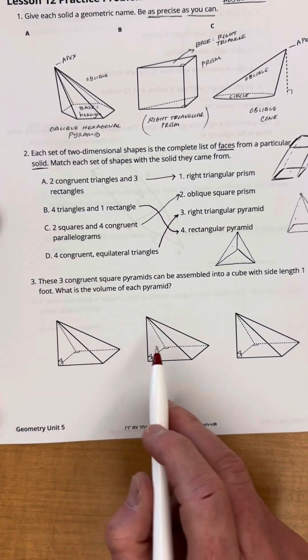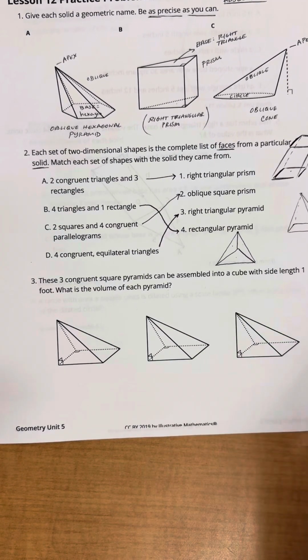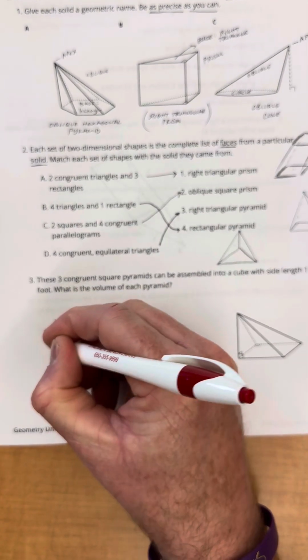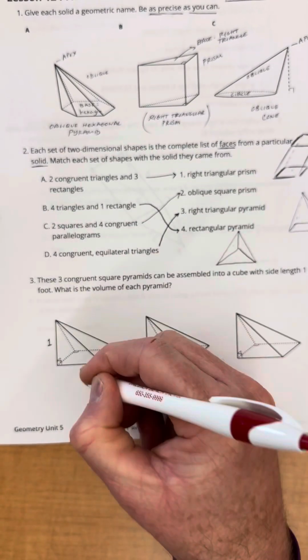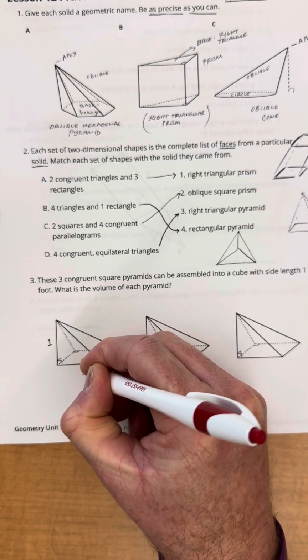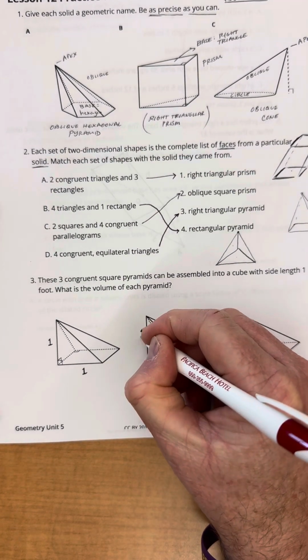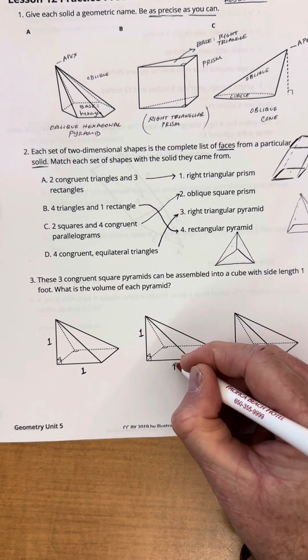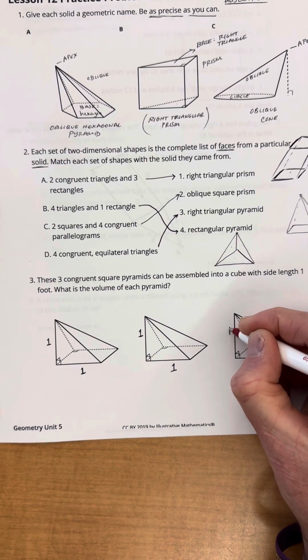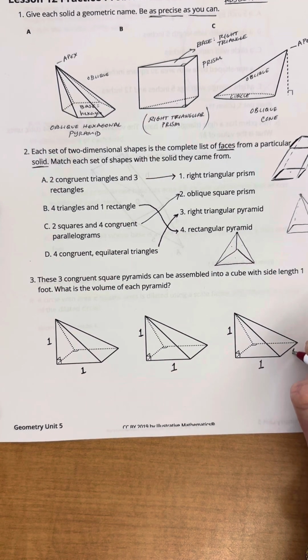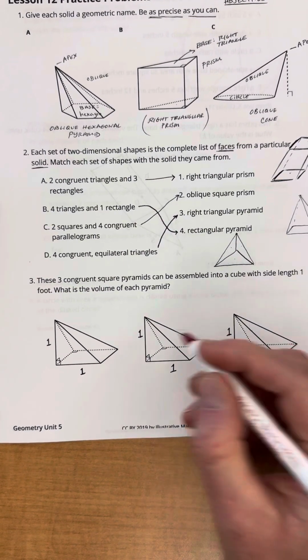Okay, these congruent square pyramids can be assembled into a cube. So 1, 2, 3, you assemble them into a cube. This is what we're doing with those P1, P2, P3s, with side length 1 foot. So they're talking about the cube having side length 1 foot. That's where it's kind of tricky. So these are all like 1, 1, 1. And then you also know these are 1, 2, because we got a square on the bottom.